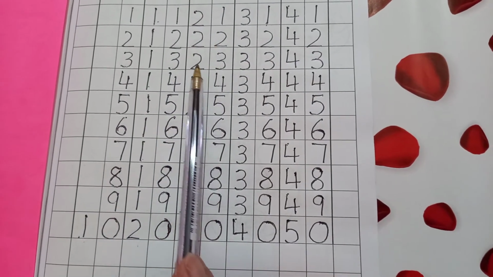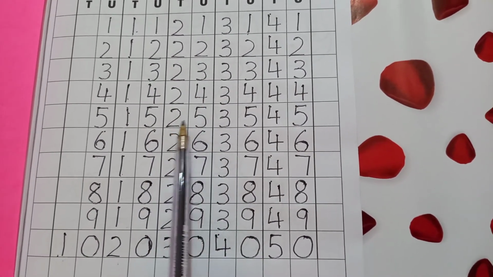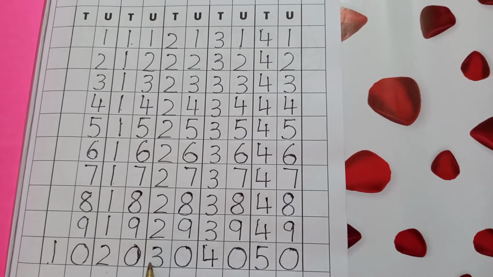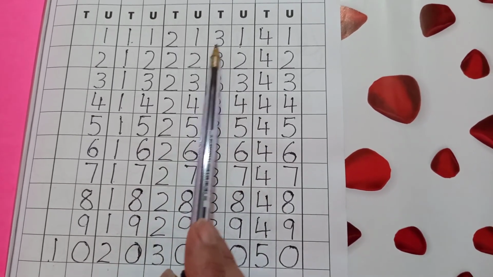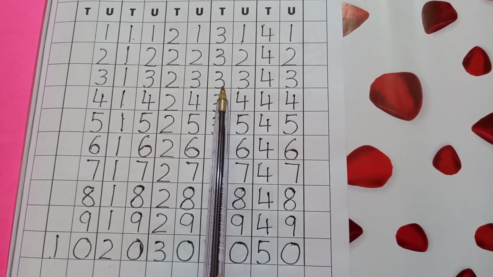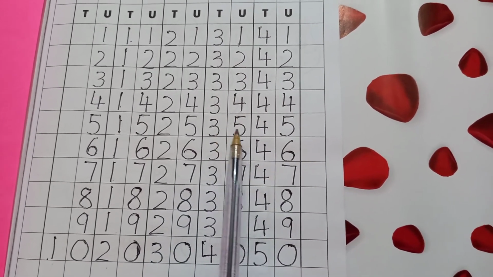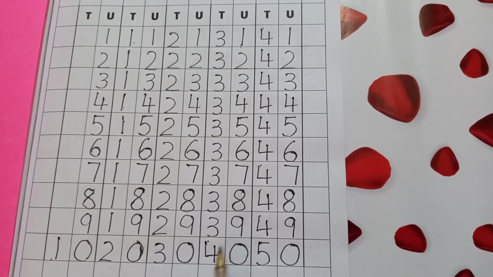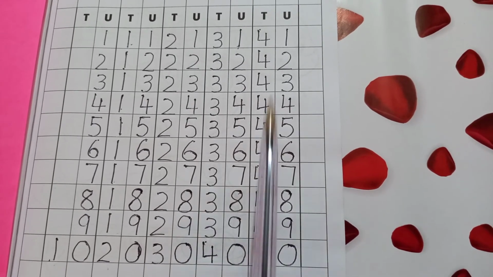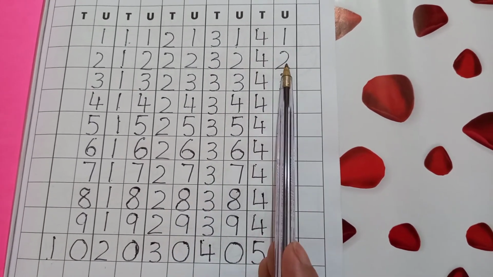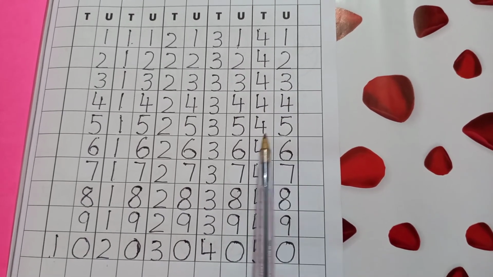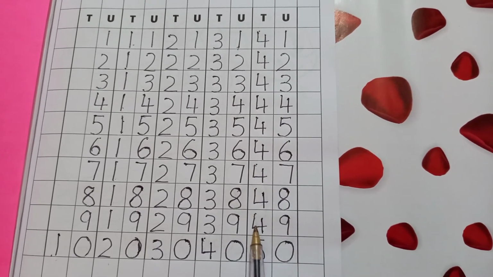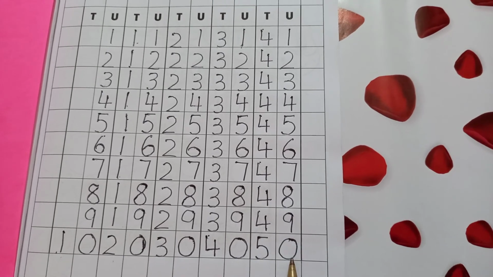21, 22, 23, 24, 25, 26, 27, 28, 29, 30. 31, 32, 33, 34, 35, 36, 37, 38, 39, 40. 41, 42, 43, 44, 45, 46, 47, 48, 49, 50.